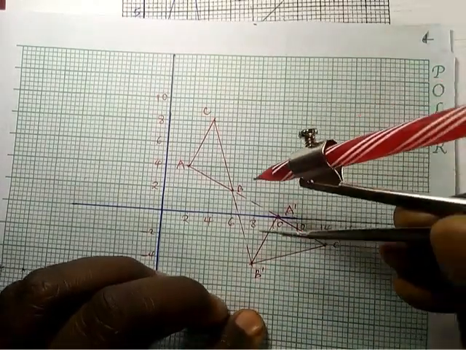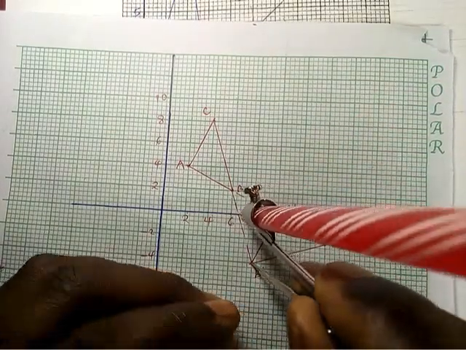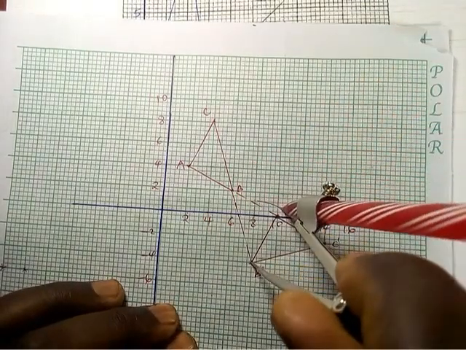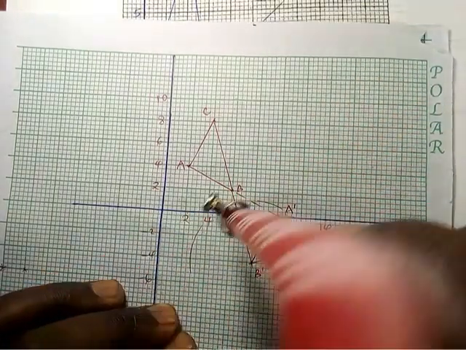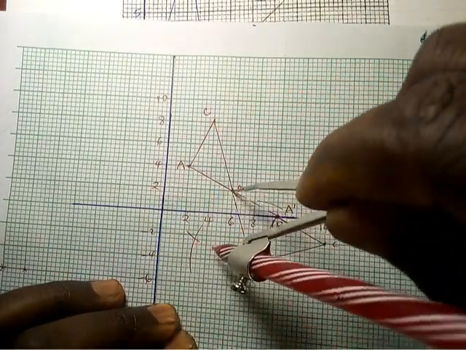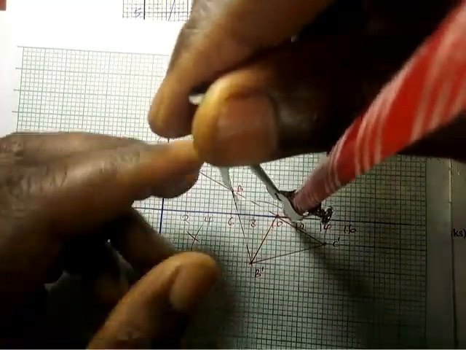So let us bisect B first. You stand there and open more than half of B. You mark here, you mark down there. You stand here with your pair of compass, you mark there with it, and then you mark up there.